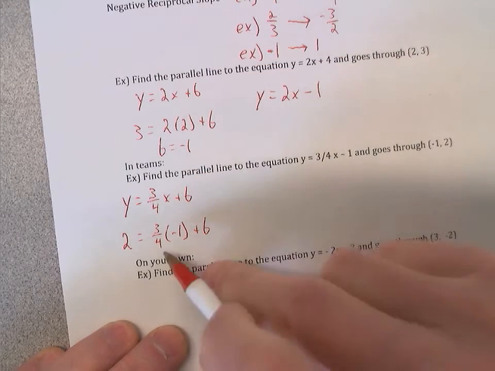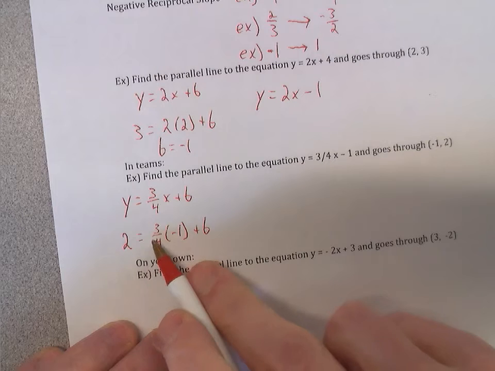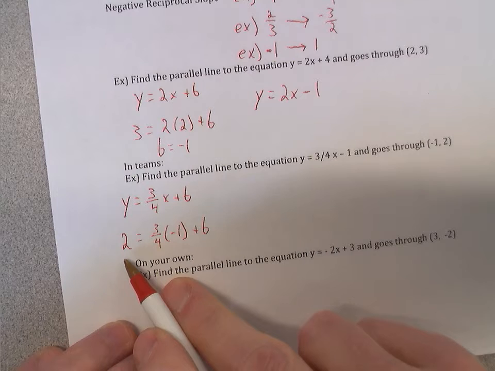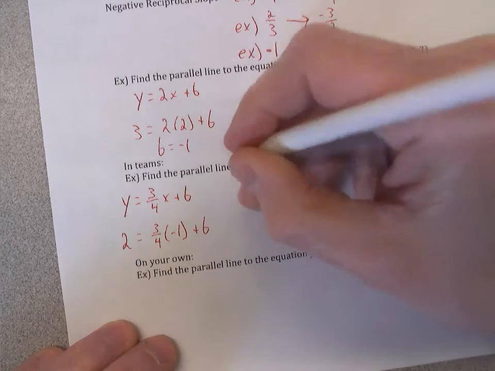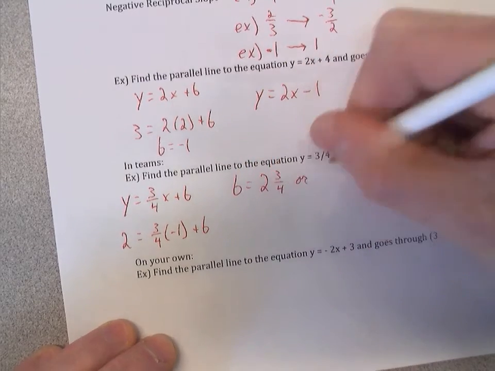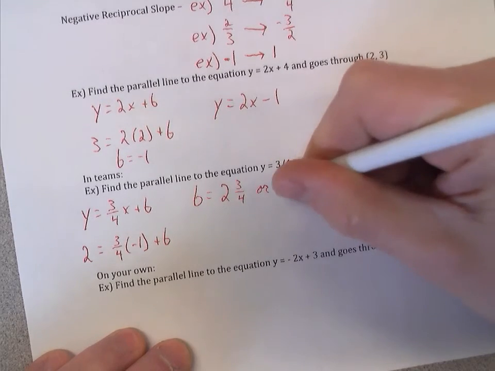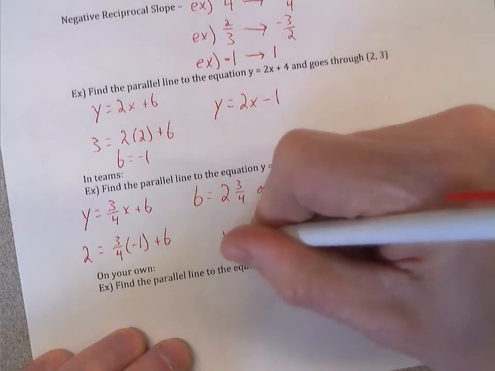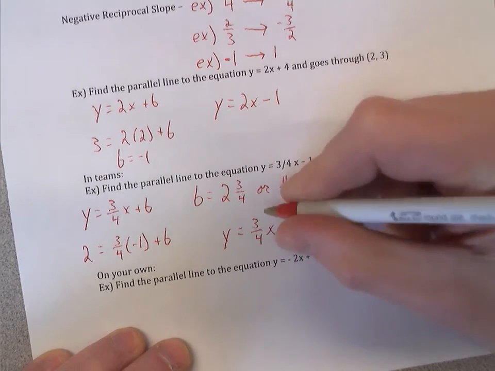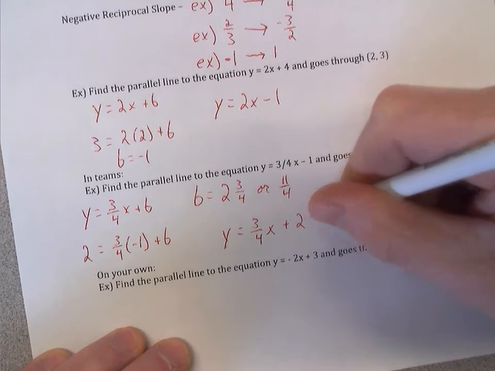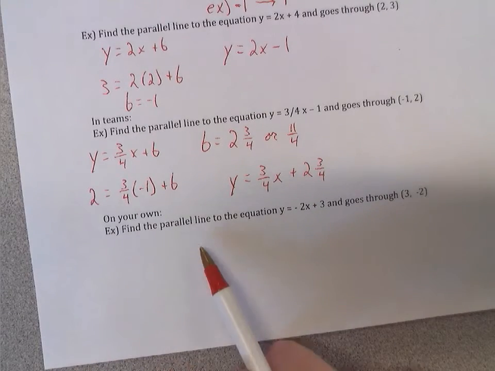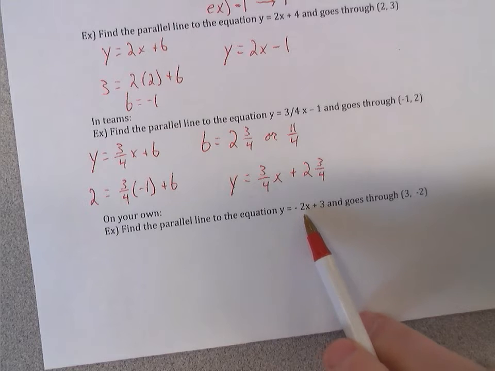If we go through that, we're going to get 2 is equal to -3/4 plus b. Subtract -3/4 from each side. That's going to give us 2 3/4. So that's what b is going to equal. b is going to equal 2 3/4, or you could say 11/4 if you want. So therefore, our new equation is y equals 3/4 x plus 2 3/4.